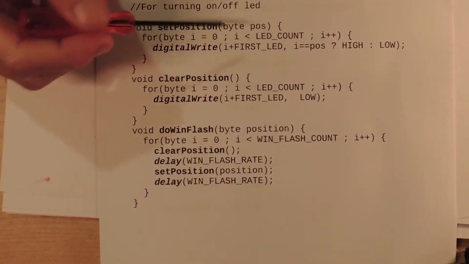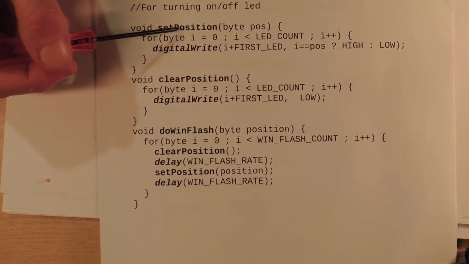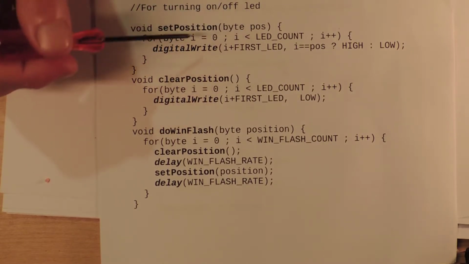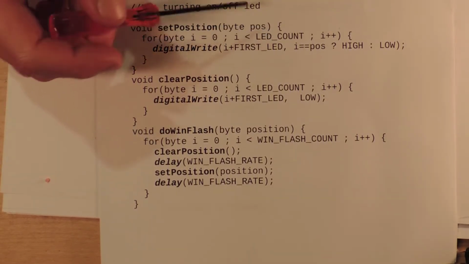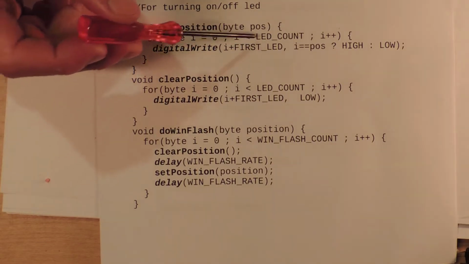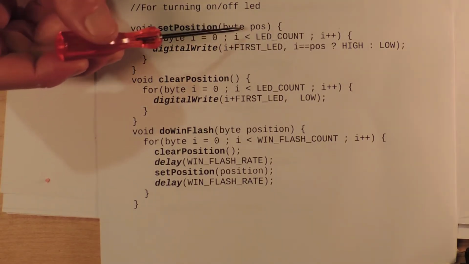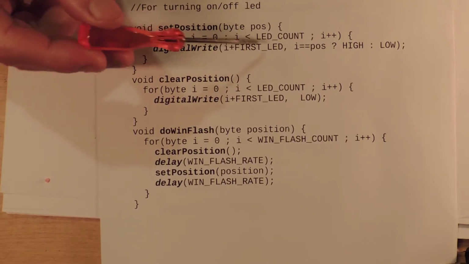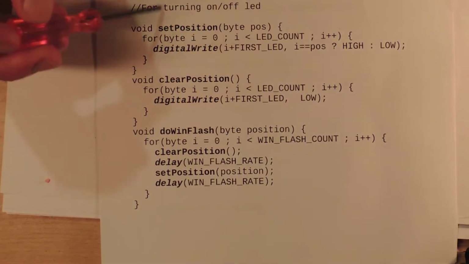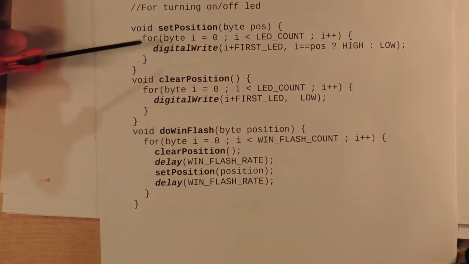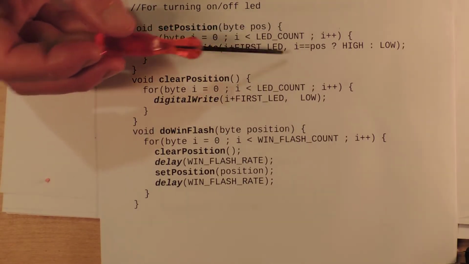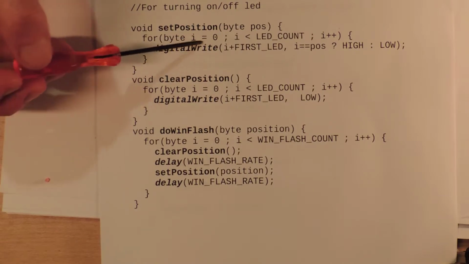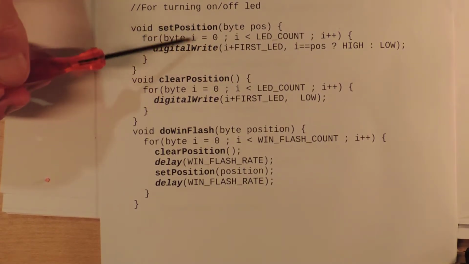But here I'm just saying, well, I have the set position function, and that just takes the position, and it just sets whatever LED you want on to be on. So if I pass in 0, then the first LED will be on, and if I pass in 8, the last LED will be on. Actually, in this case, if I pass in 9, then no LEDs will turn on, and it will work fine, because it goes through and resets and sets them automatically.